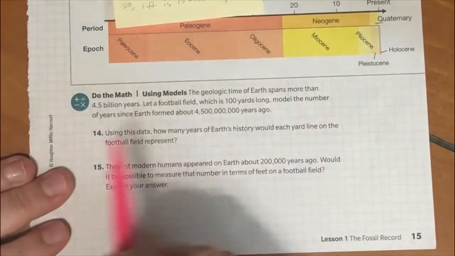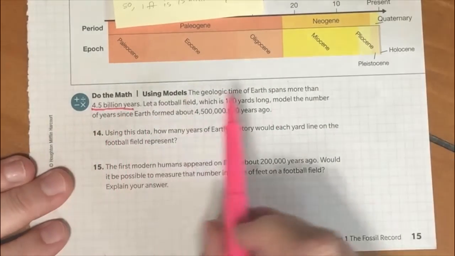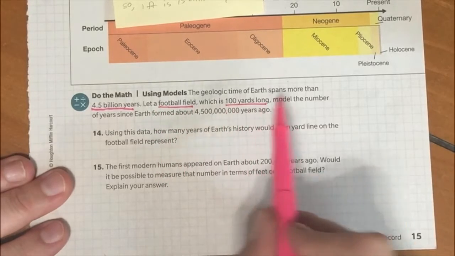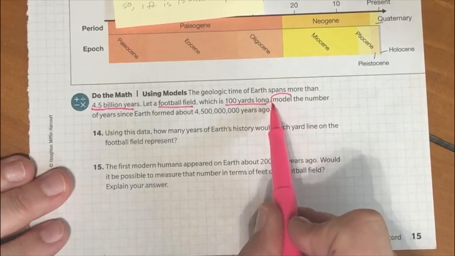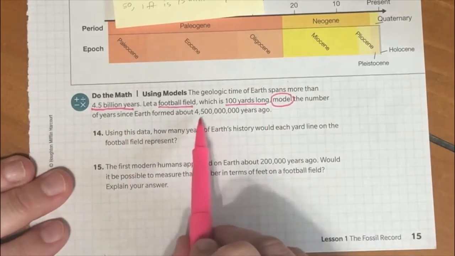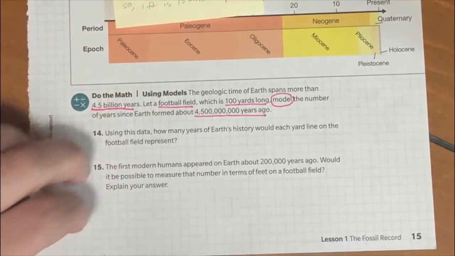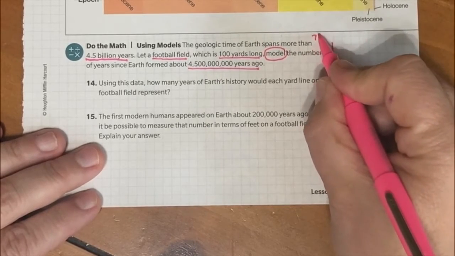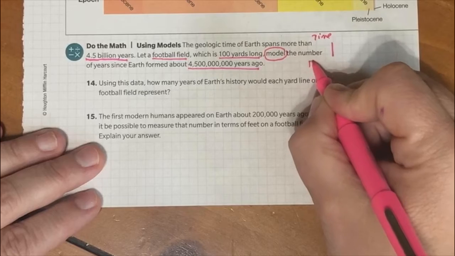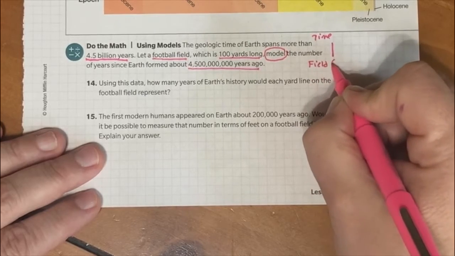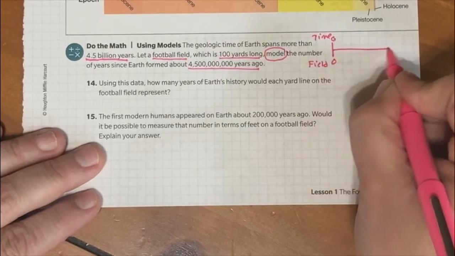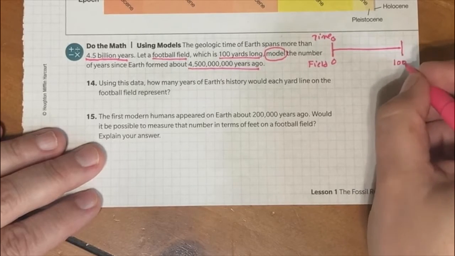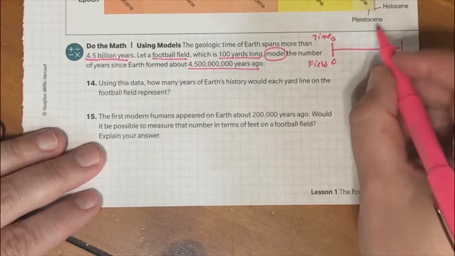Science, page 15, numbers 14 and 15. So we're going to use a football field, which is 100 yards long, to model the number of years since Earth formed about 4,500,000,000 years ago. So it's helpful if we make a little tiny diagram over here and say we'll put Earth's time at 0 and the field is at 0. And then the years for 100 yards is the whole field.